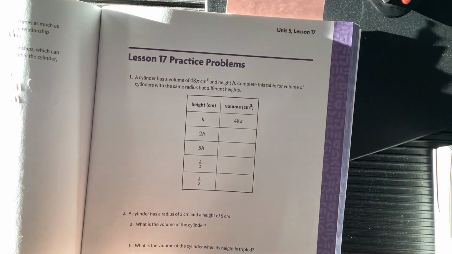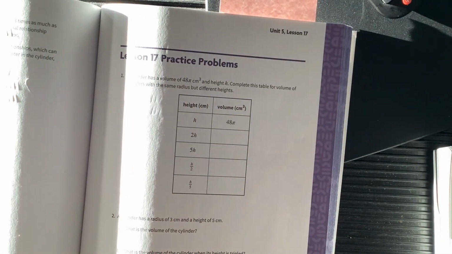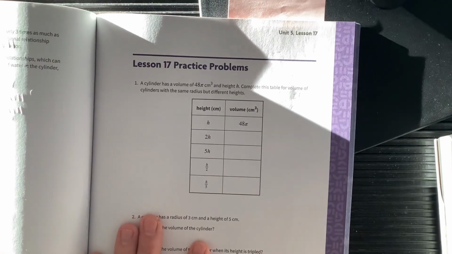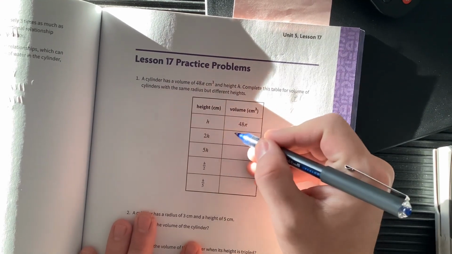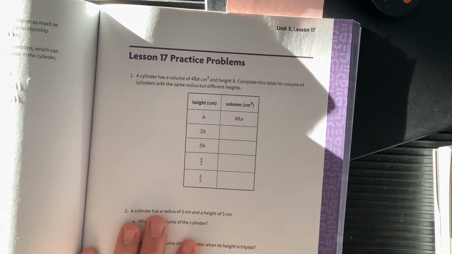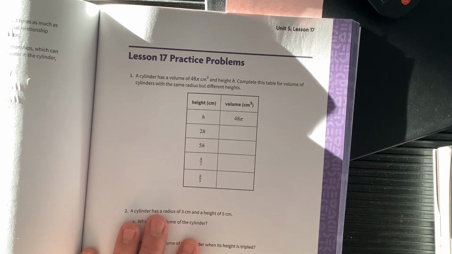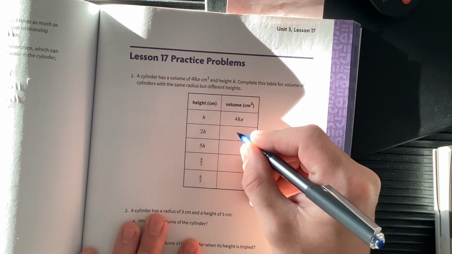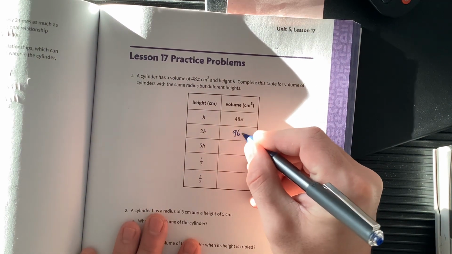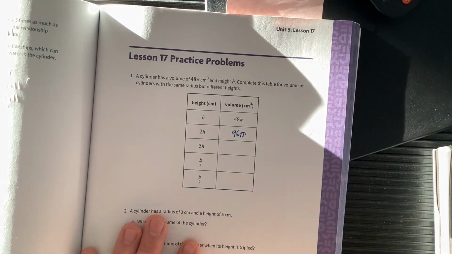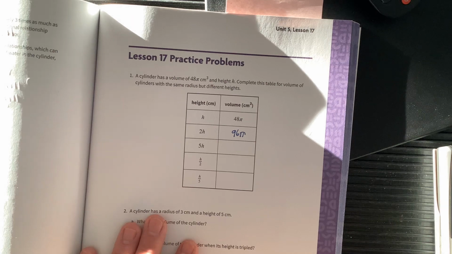All right, first question. A cylinder has a volume of 48 pi. It says, if we double the height, what happens to our volume? Well, double the height should mean double the volume, so 48 doubled should be 96. Got to keep the pi there. You could also multiply it by pi, but they didn't, so we're going to leave ours.